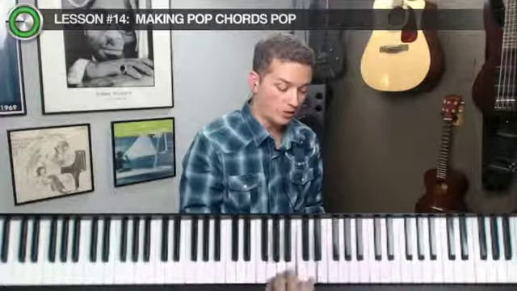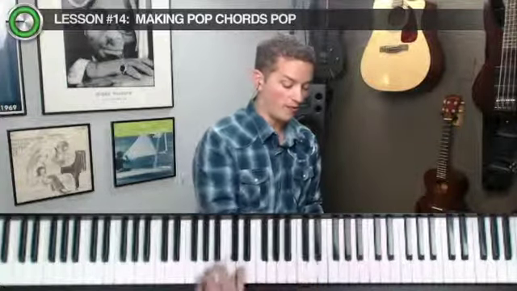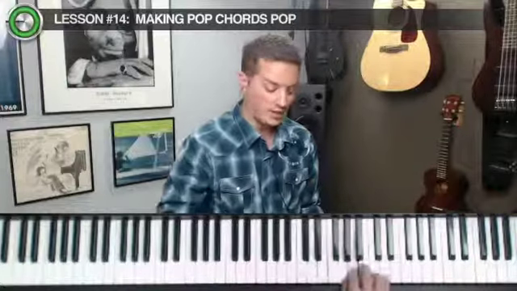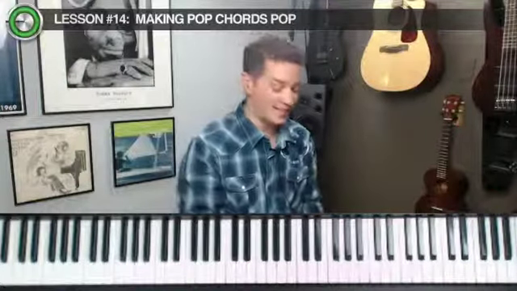So you can see just with 2 chords back and forth, and then using this 1, 2, 3, 5 at different places, adding in a little bass, that's a whole big sound that could totally work for pretty much any pop song. The 1, the 2, the 3, and the 5.